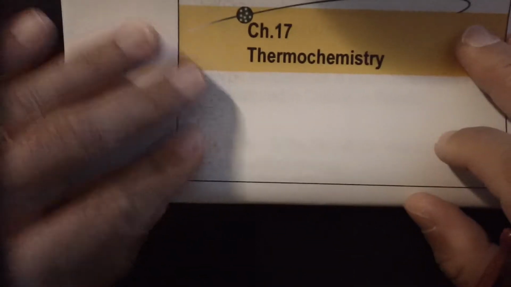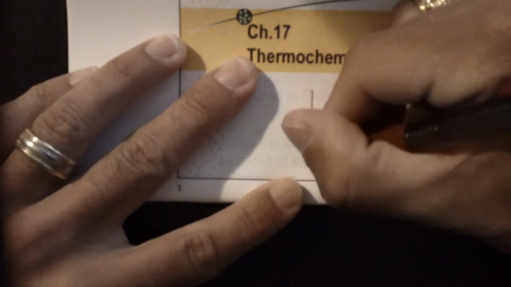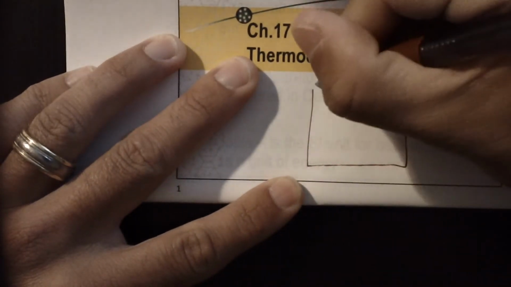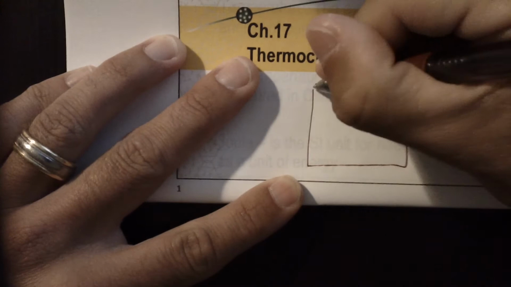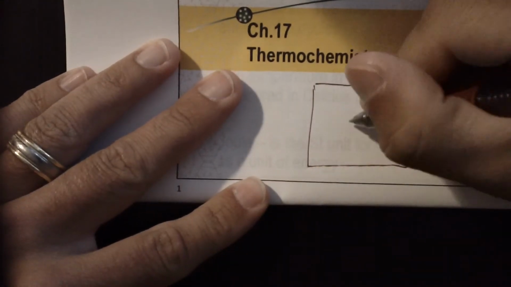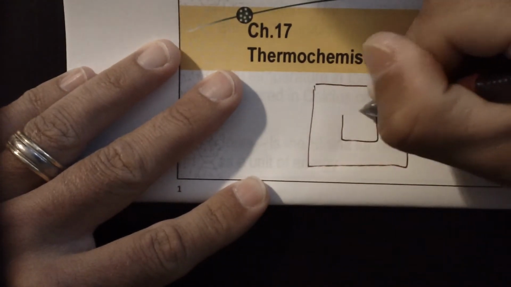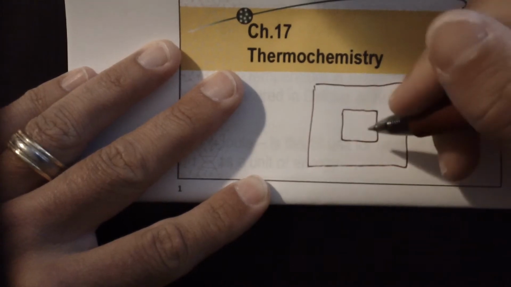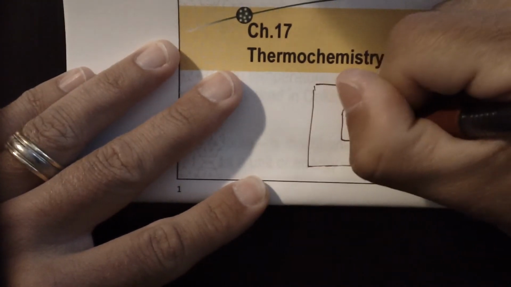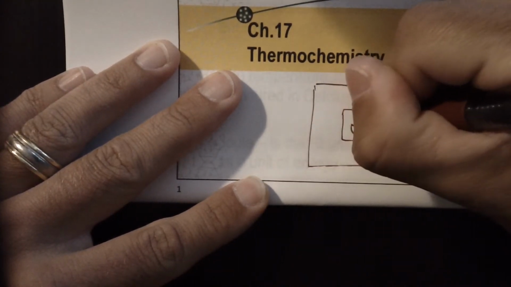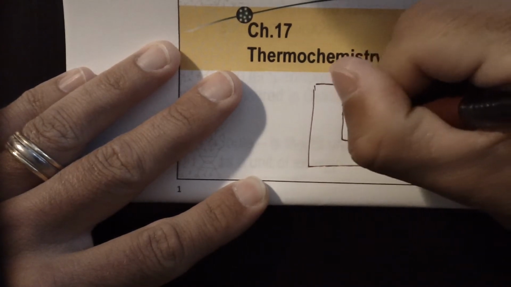So we use a calorimeter to measure this energy. A calorimeter looks like this. It's a box, and by the way, my drawing will look way better than the drawing in the textbook. It's a box, and inside that box there's another box, and inside that box there is some kind of container where you're holding stuff, some kind of bowl.